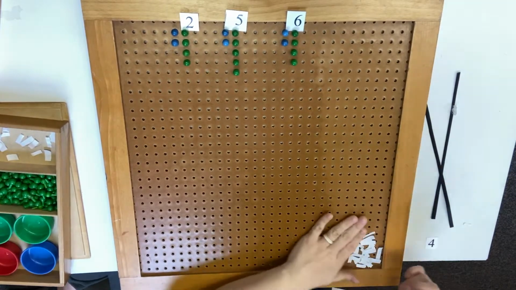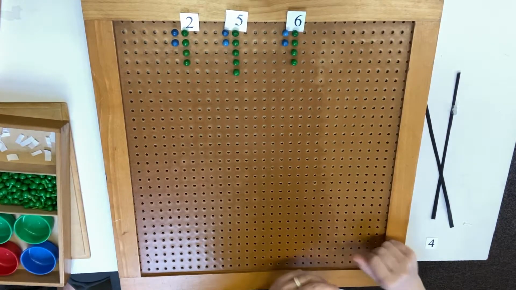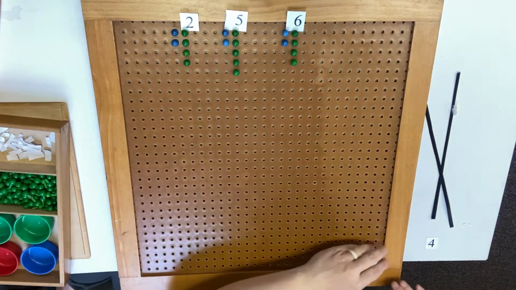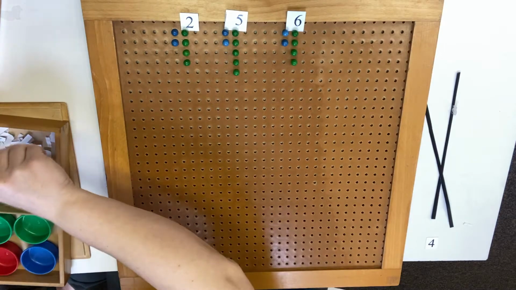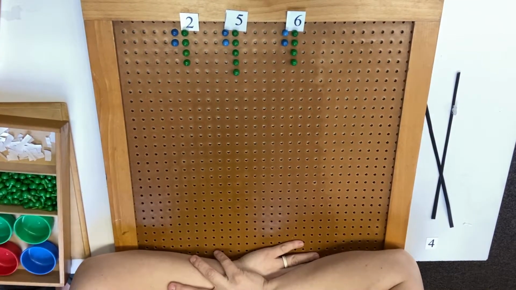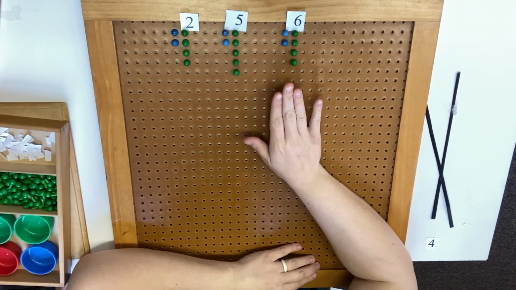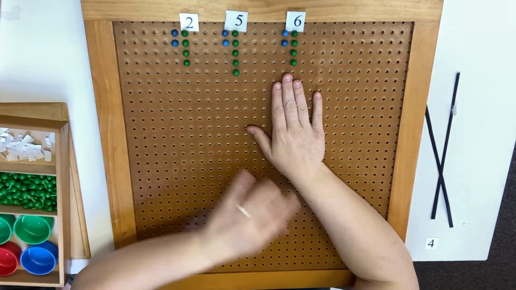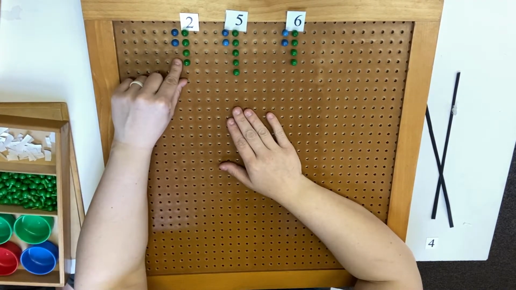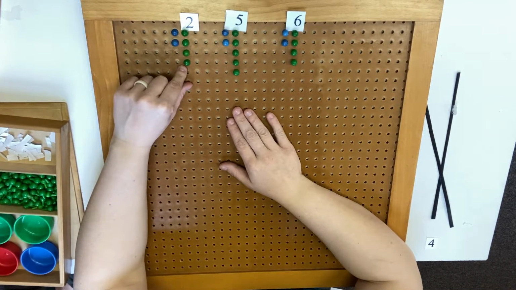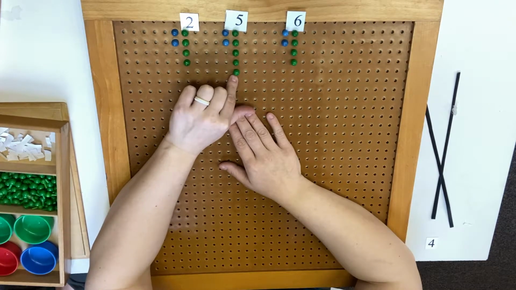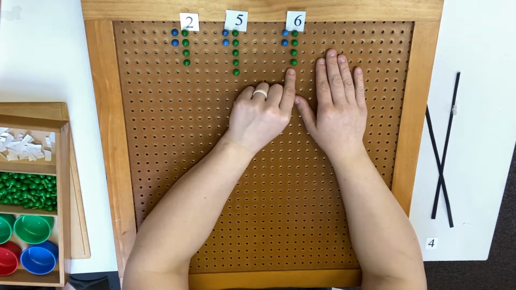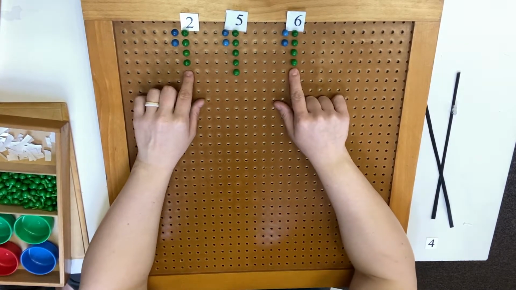Now that we're using 10s and units, we actually don't need our strippies anymore. Because instead of adding to the line that's the shortest, we are going to add to the group that is the smallest number. So this is 2 10s and 4 units, 24. This is 2 10s and 5 units, 25. This is 2 10s and 4 units, 24, okay? So we have 24 and 24.